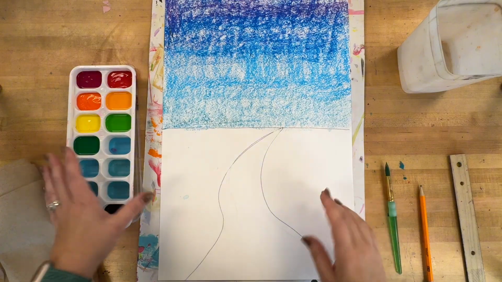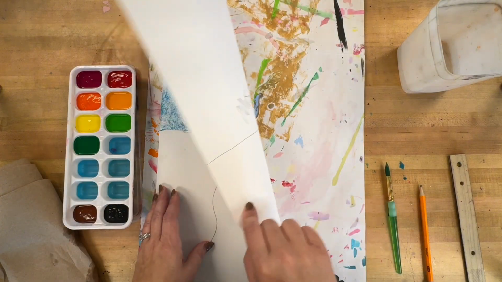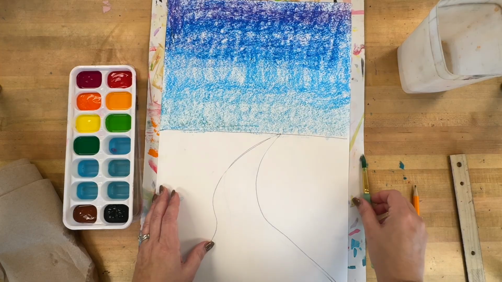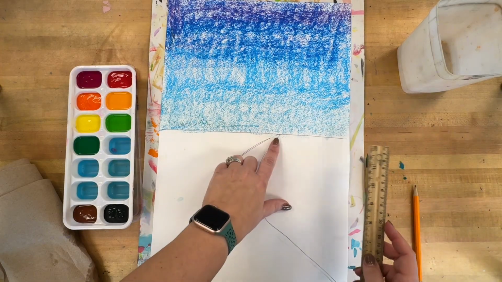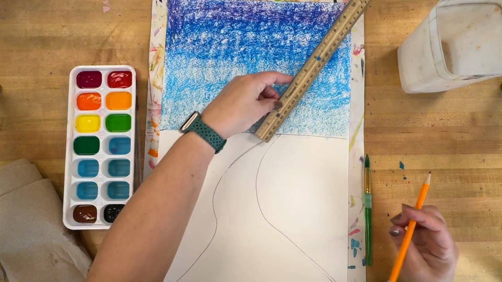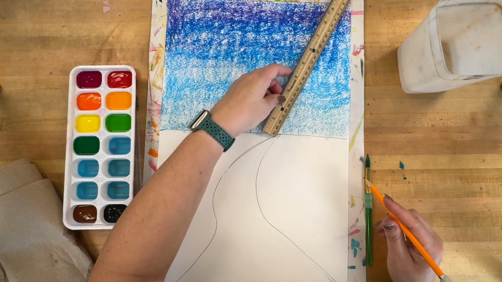Welcome back. For the steps we're doing today, we are going to paint the tree area. So for this step, you'll need a round paintbrush, a ruler, and you need to locate the vanishing point so that we can create our diagonal line areas.